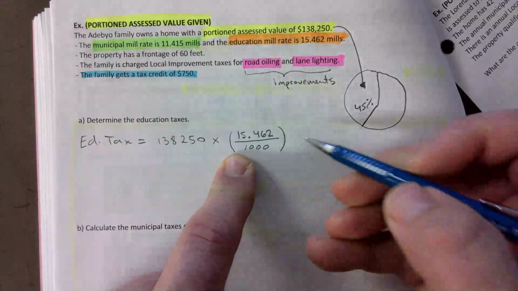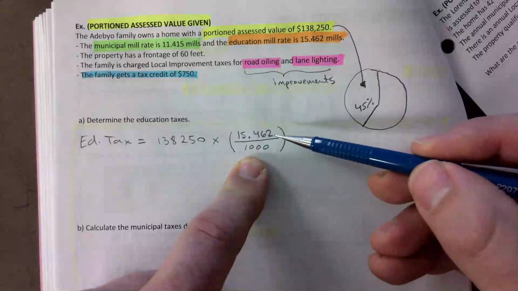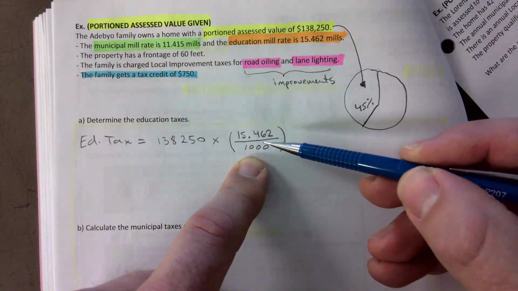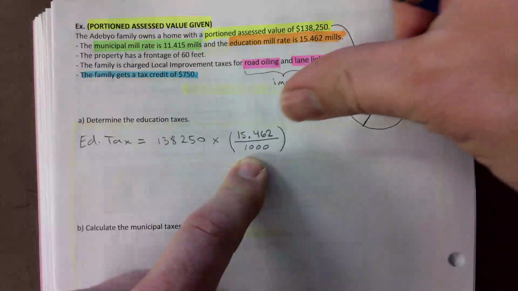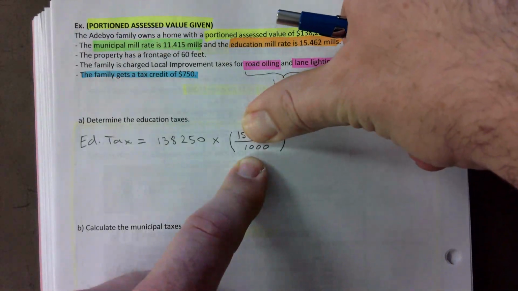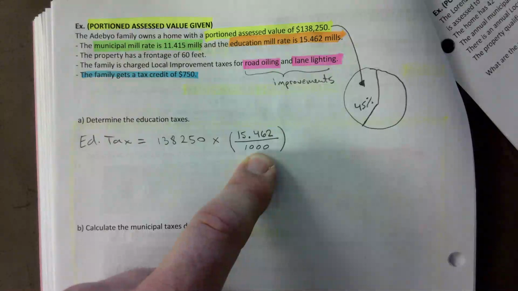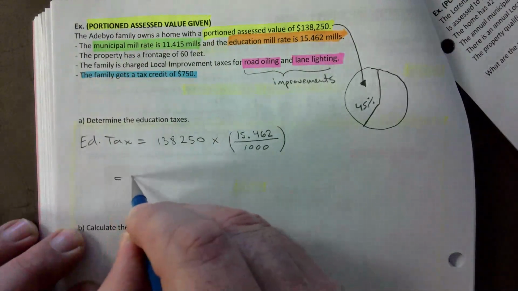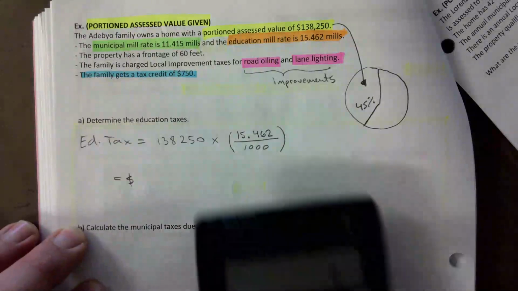15.462. I'll tell you one more thing. Sometimes they give you 3 decimals, sometimes 2 decimals. Sometimes there is no decimal. Folks, sometimes it's just 15. It doesn't matter. Just divide that thing by 1,000. And let's calculate that. That's going to give you an amount here.